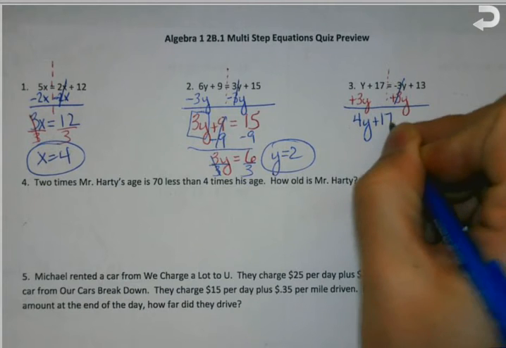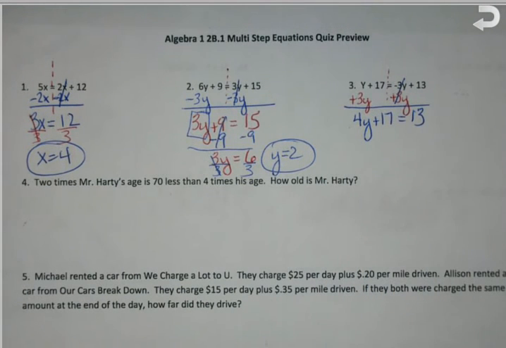Okay, you can grab a different calculator if that one's... I know.